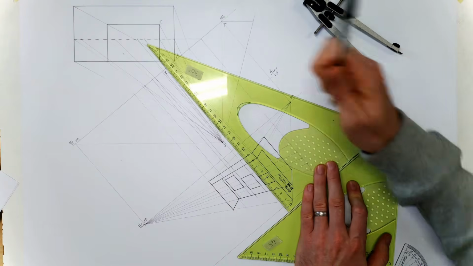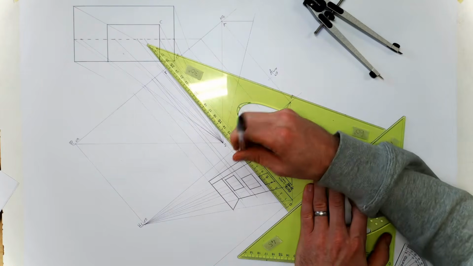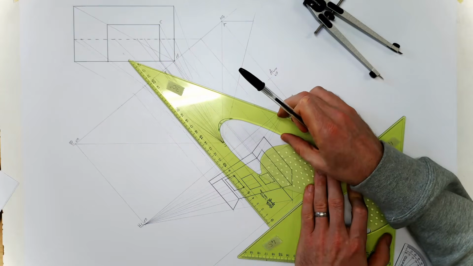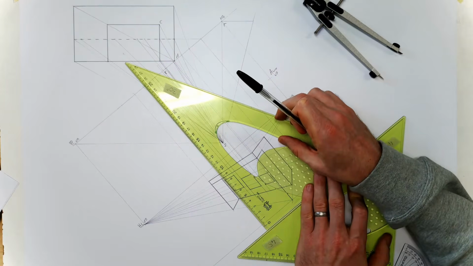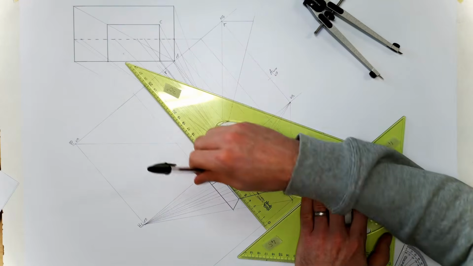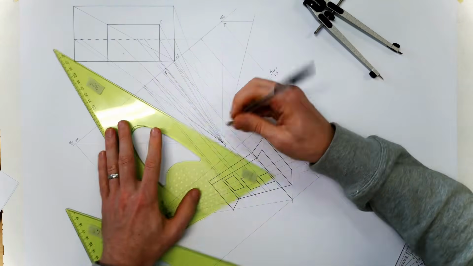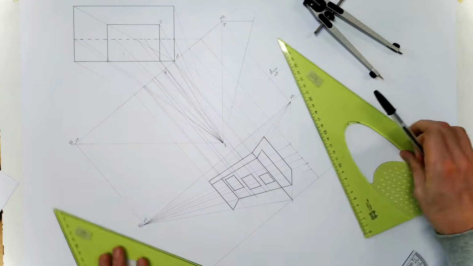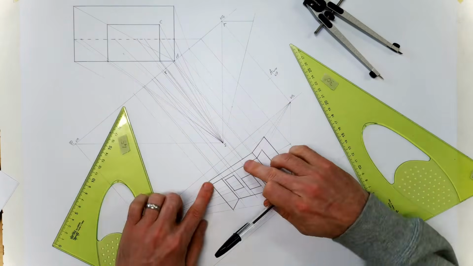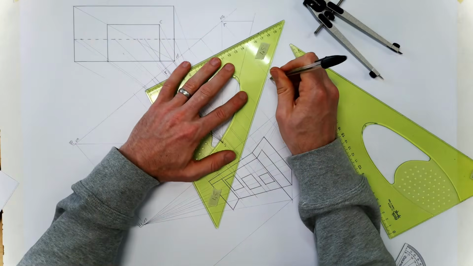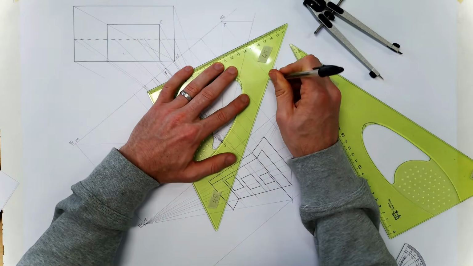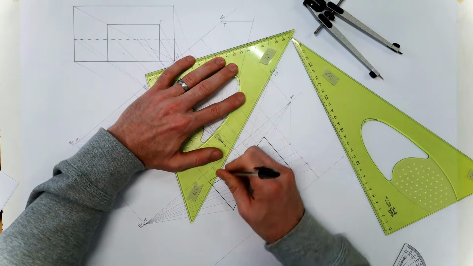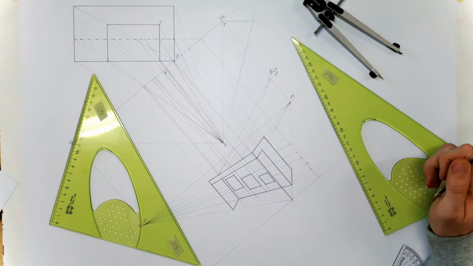Here it is on the edge. Now we're going to go back to our auxiliary vanishing point from there. So that's the sloping lines.